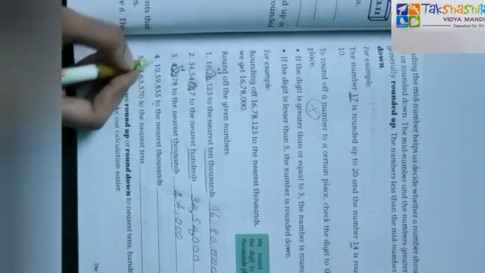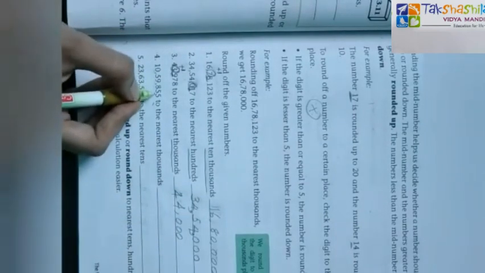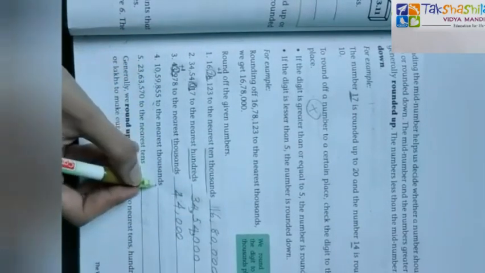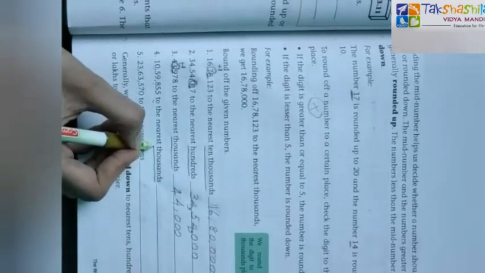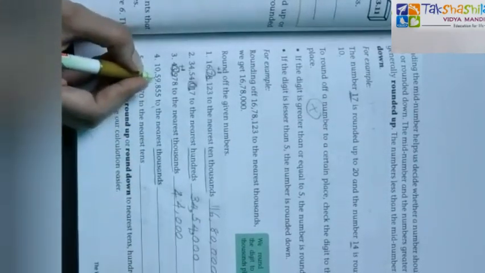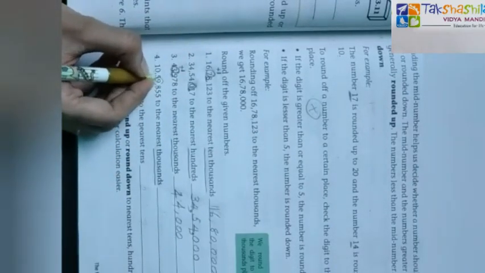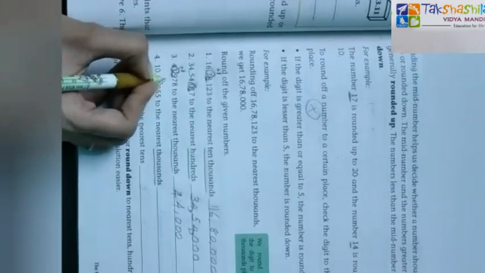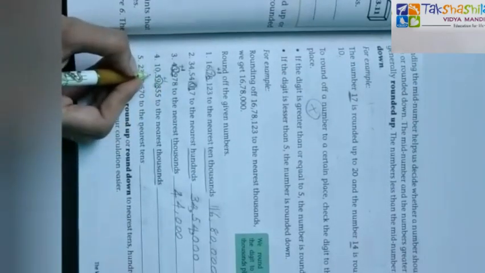Now see the fourth question. It is 10,59,855 to the nearest 1000. To the nearest 1000, so just circle the digit in the thousands place. Yes. What is the digit in the thousands place? It is 9 and underline the digit in the nearby place. It is 8. It is more than 5. So we have to round up the number. So what do we have to write here?